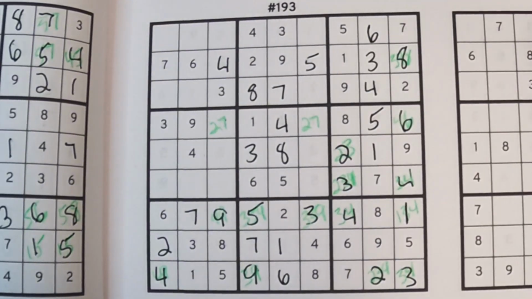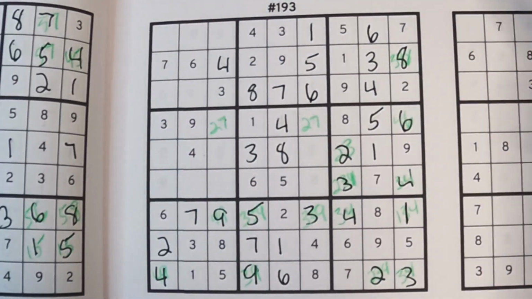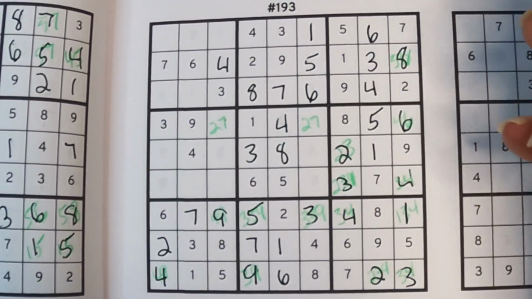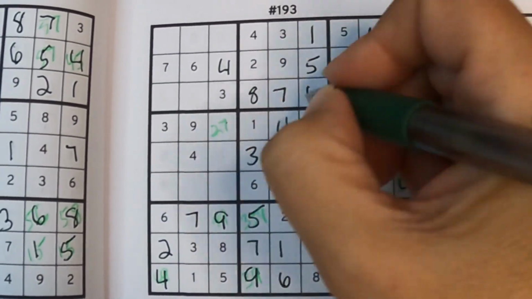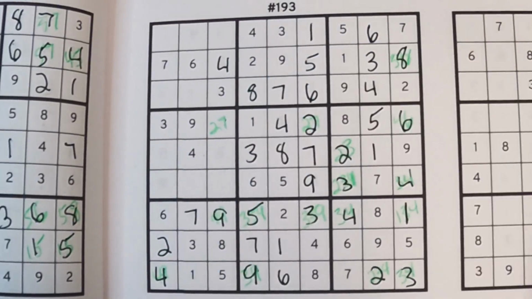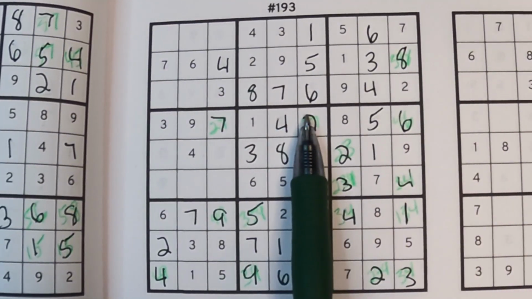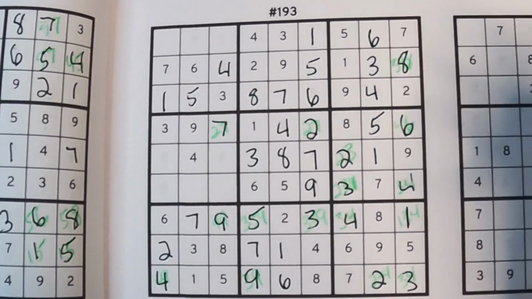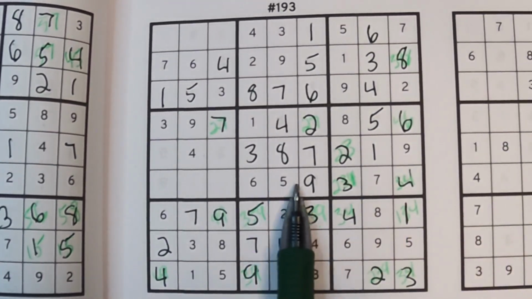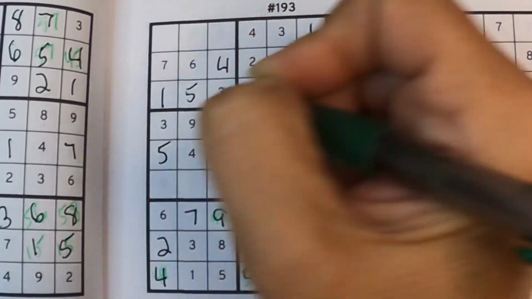For this box now, we're missing 1 and 6. We've got a 6 here, so 1, 6. For this box, we're missing 2, 7, and 9. We've got 2 and 9 here, so this is our 7. That makes this our 2, 9. And that 2 makes this our 7. For this row now, we're missing 1 and 5. We've got a 1 here, so 5, 1. For this row, we're missing 5 and 6. We've got a 5 here, so 6, 5.